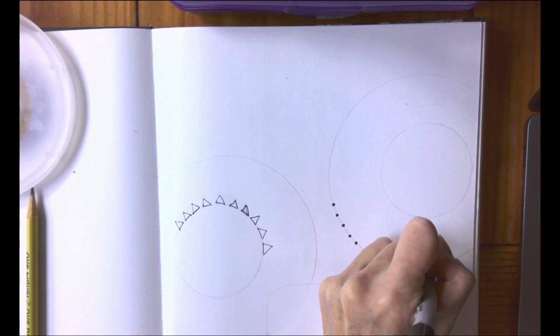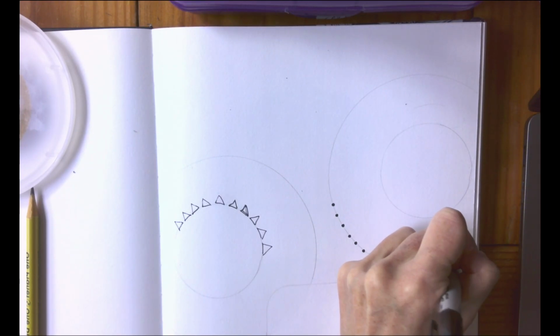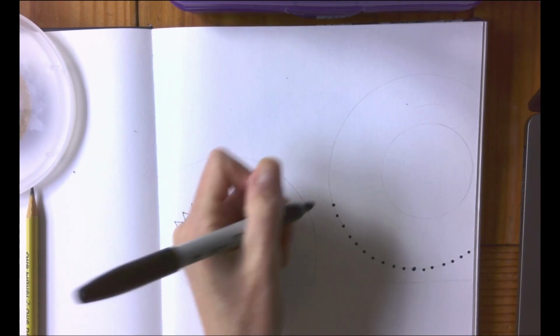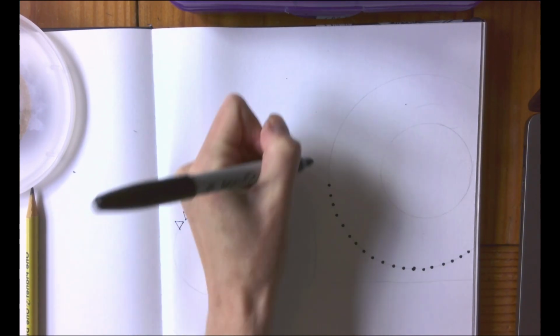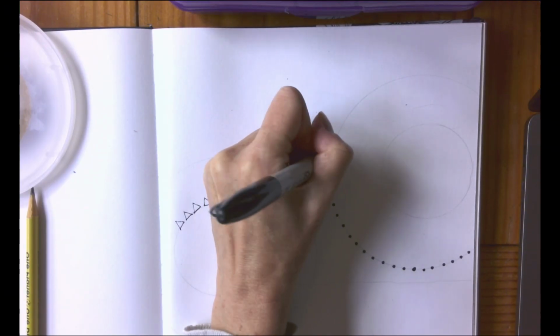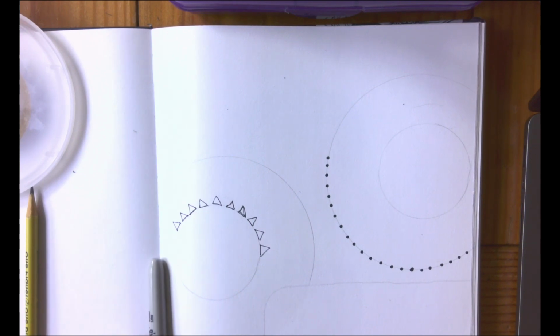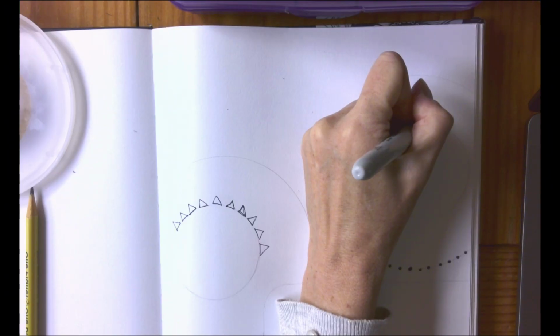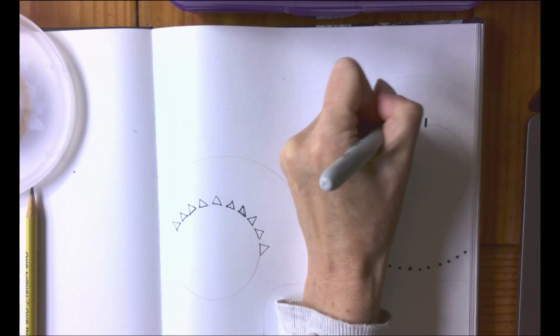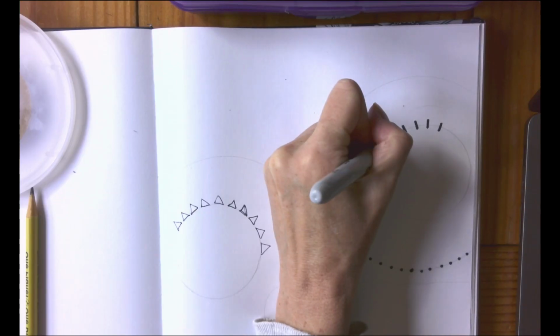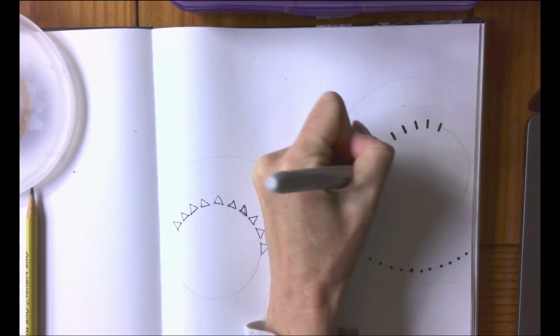And you see this starts to turn into an abstract image. Keep going around and spacing them out. Maybe now I want lines this way coming across. Maybe I'll have the dots.